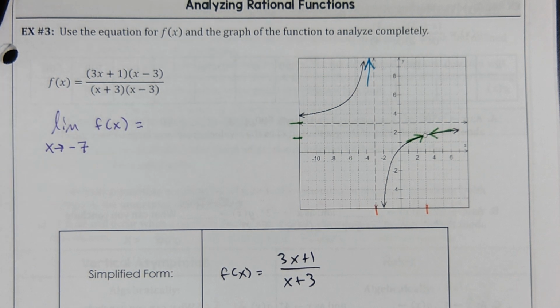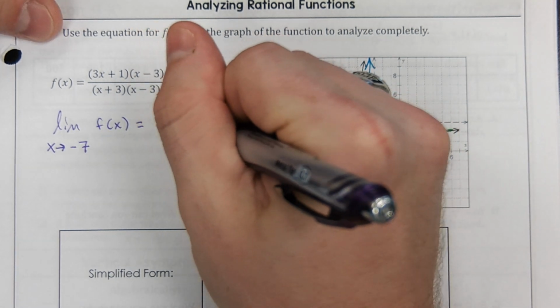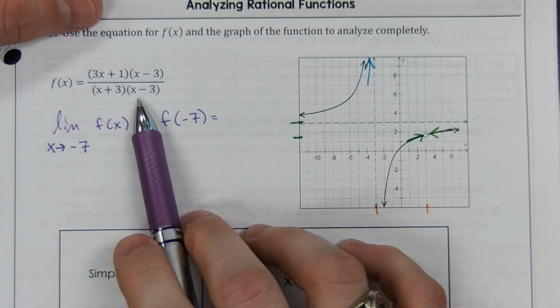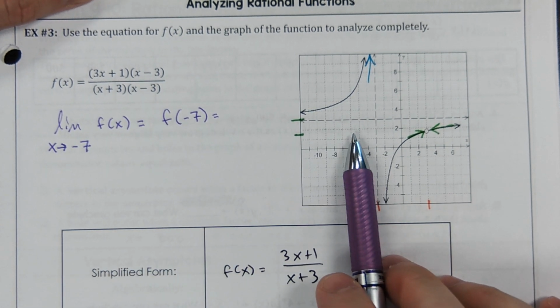Does my graph have a problem with x equals negative 7? No, it does not. So what do you think we do to find the limit of the y value? You go to where the point is. You literally just plug in negative 7. So you either plug it into an equation or you look at the picture.